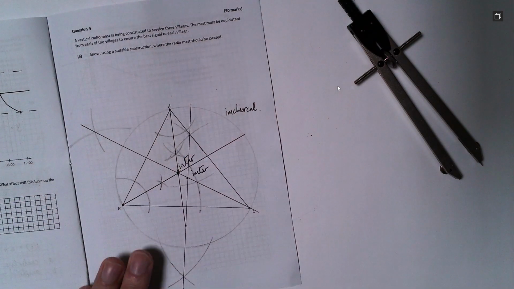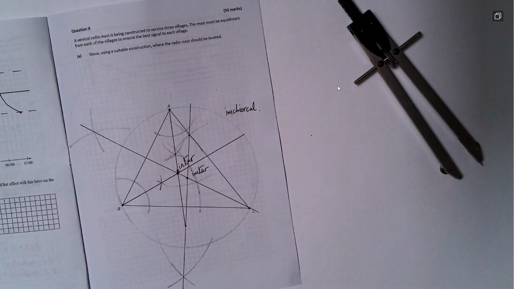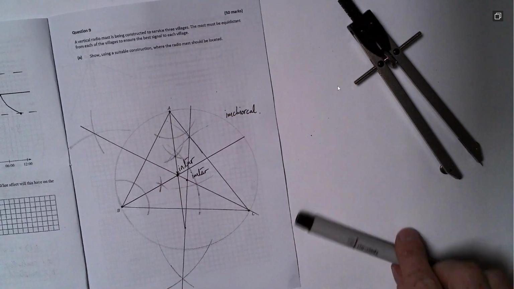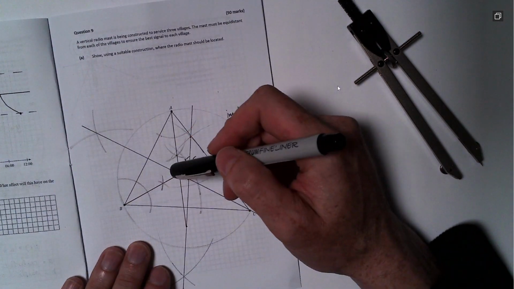Okay, so that's the N layer. Now it's the N layer, and we'll put in a line at 90 degrees on the N layer.